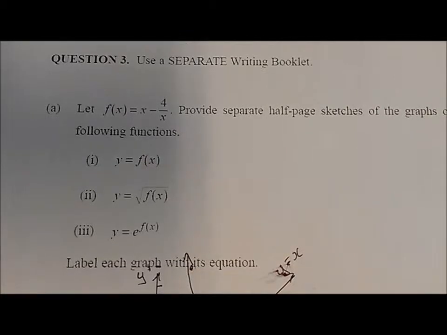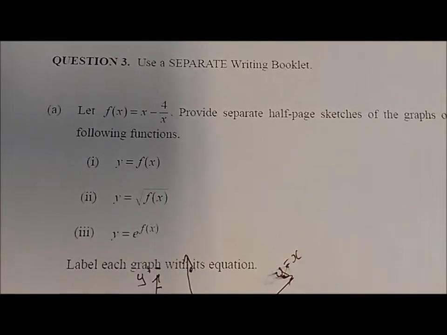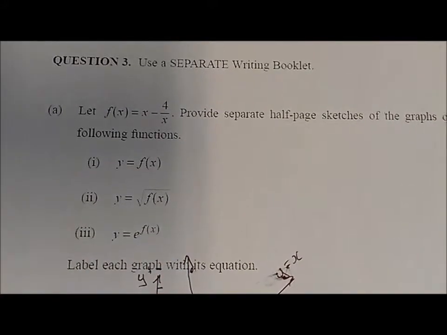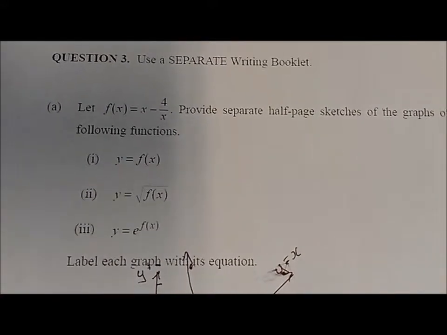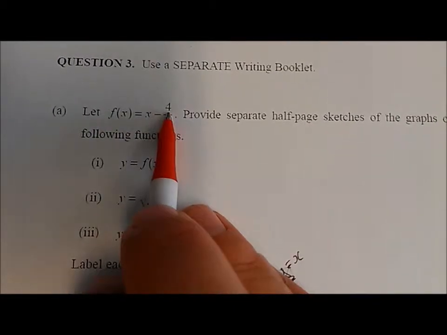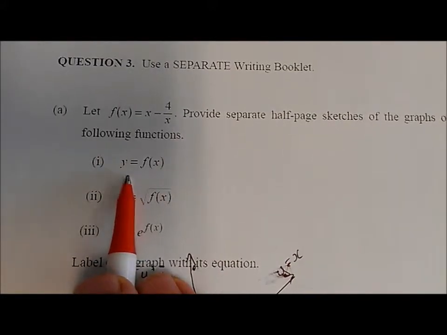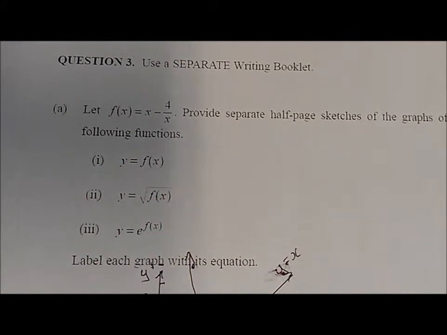Alright, this week's HSC questions from the 1998 paper, and I'm going to cover two questions. The first one's a graphs question, the second one will be a polynomials question. So start with the graphs question. It was question 3. It gave you a function f(x) = x minus 4 on x and asked for half-page sketches of the following functions. The first function was y equals f(x).